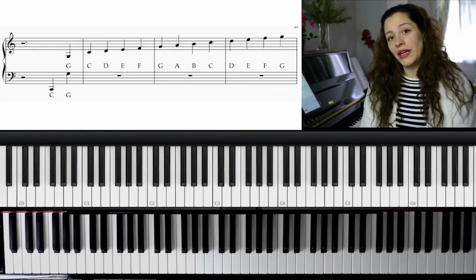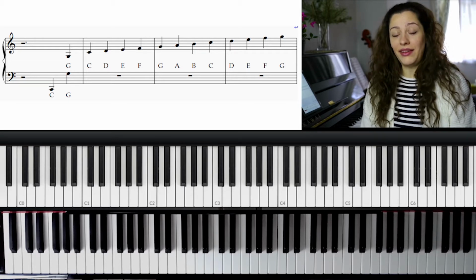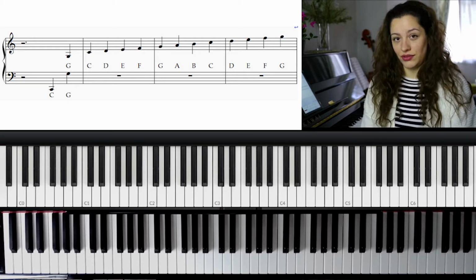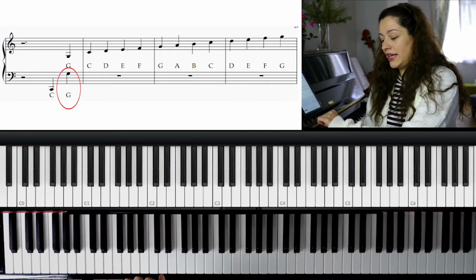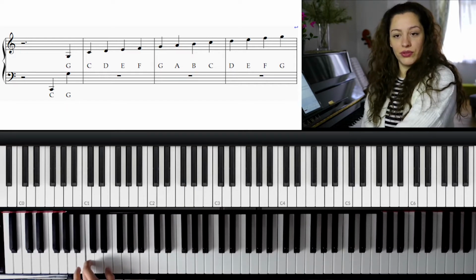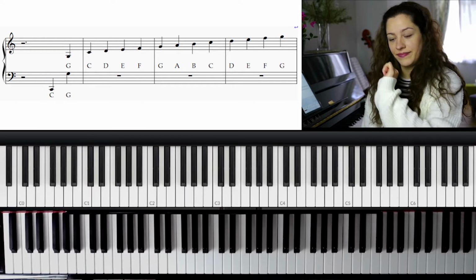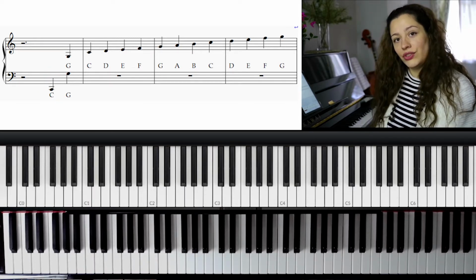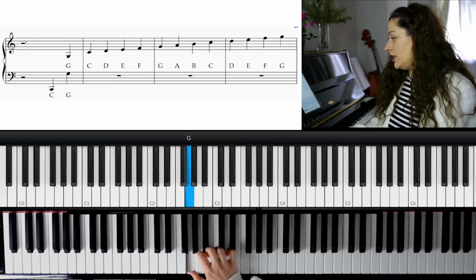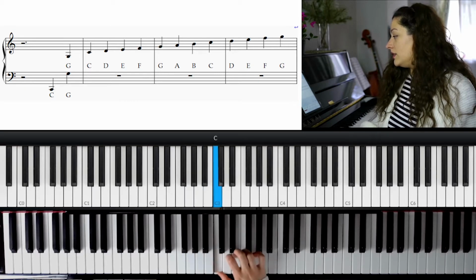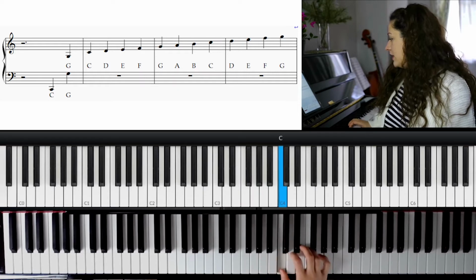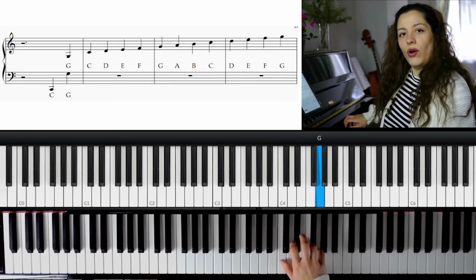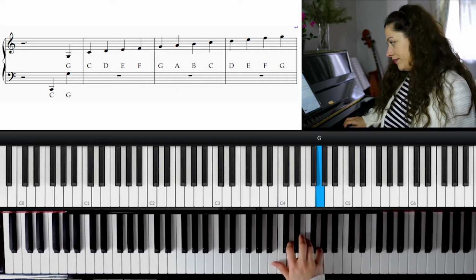Today, most of the playing will be done by the right hand and the left hand has only a couple of notes. We have a low G and then at the end we have a very low C. The notes with the right hand, as you can see next to me, are the G, A, B, C, D, E, F, G, A, B, C, D, E, F and all the way up to a high G.